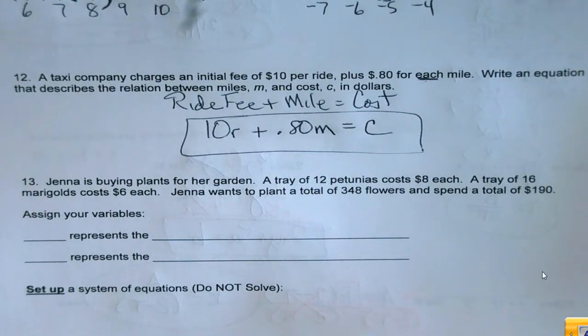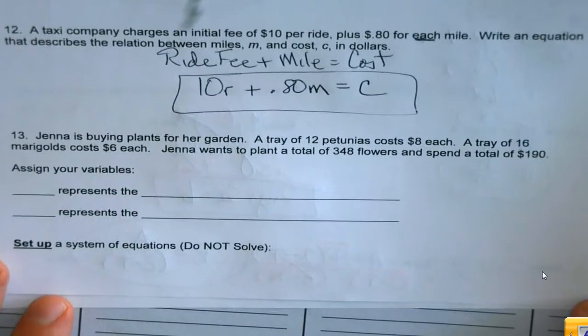13, I discussed with a few of you when we last met, and said, this is a different setup than the ones we're used to. We're used to being able to just go sentence, equation, sentence, equation. And that's the way I'm working on setting them up for the test. But let's show you how this would work just in case.